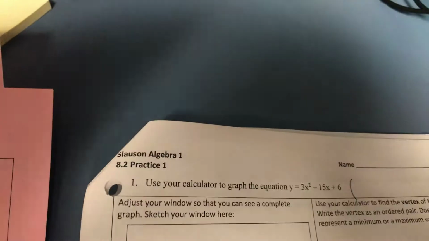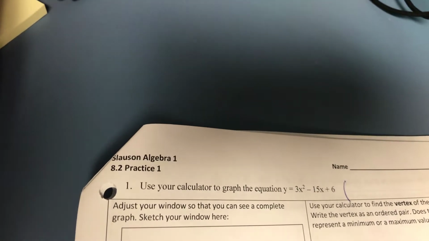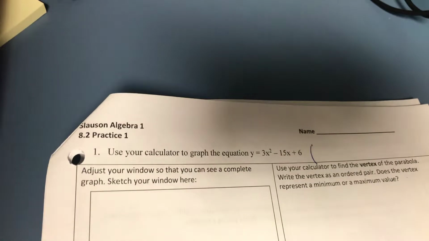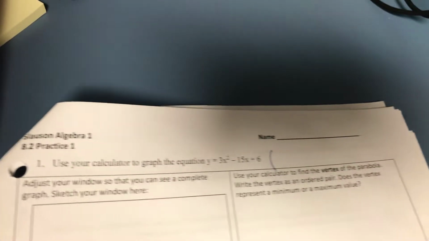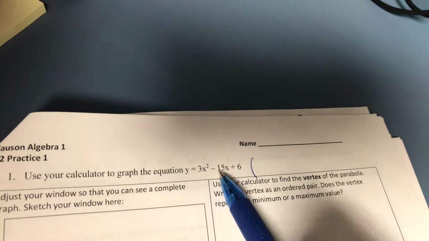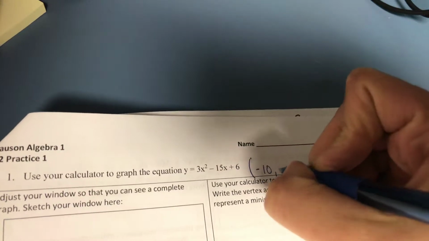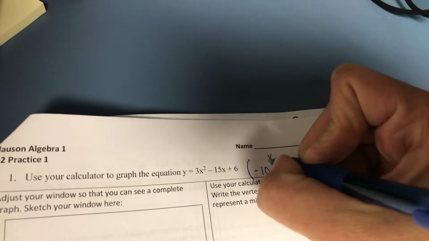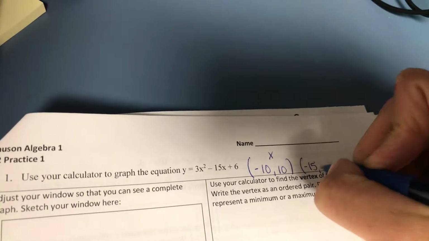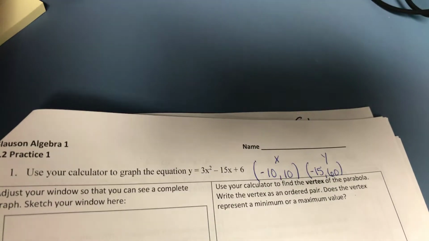All right, so you should be in the homework packet now, your pink packet. I am on page 3, and I just want to bring up a couple of notes to hopefully get you through this packet a little bit easier. So on page 3, the first problem, after you type this into y equals, I would like you to make your window. I want your x to be -10 to 10, and then I would like you to set your y window from -15 to 60. This window should work throughout the entire thing.